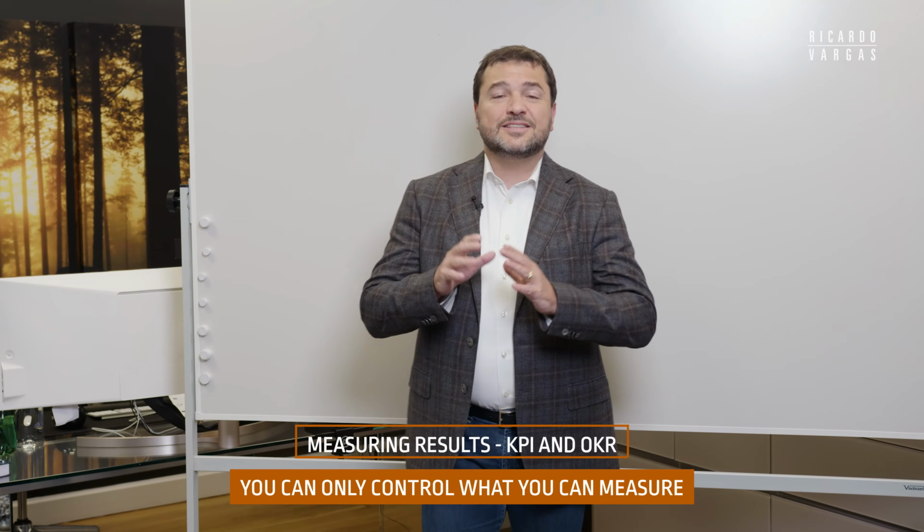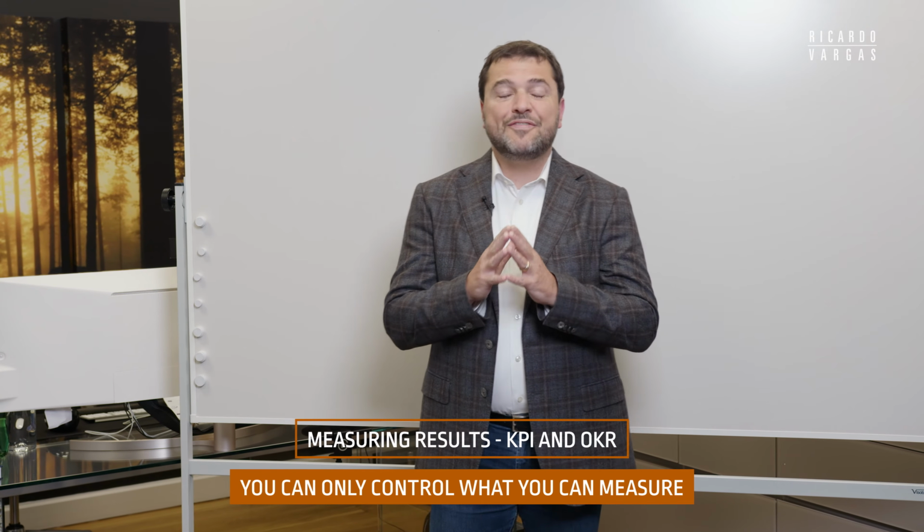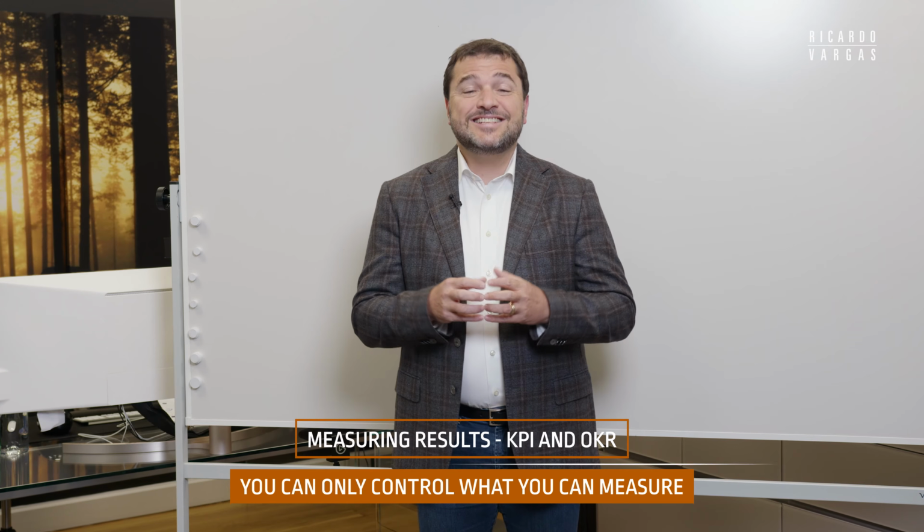One of the key things and one of the biggest challenges we face in the project environment is how to measure things. And what I always say is that it's really challenging. It's technically impossible to control things if you cannot measure.